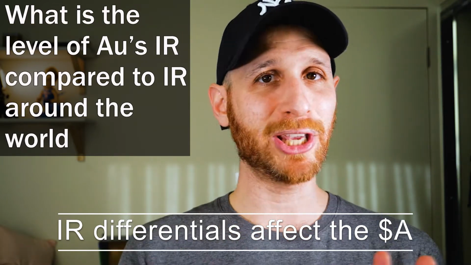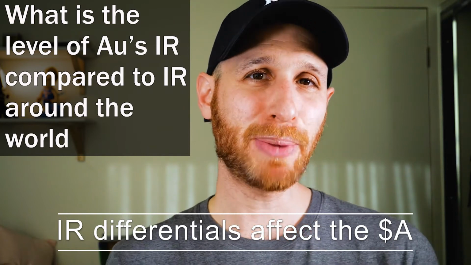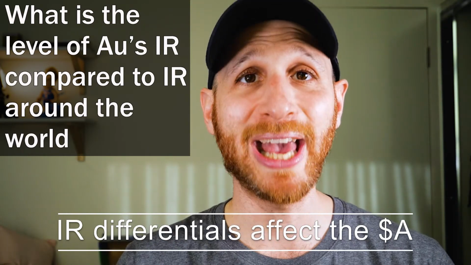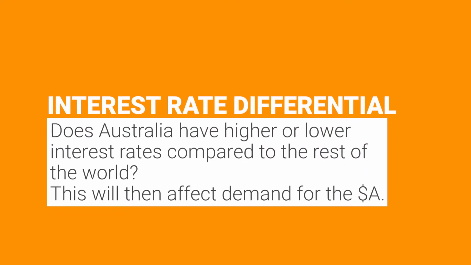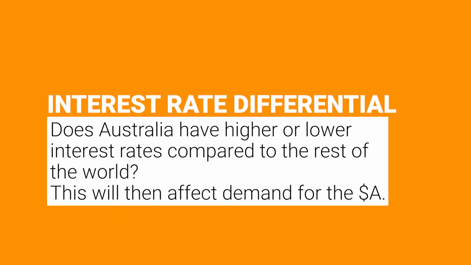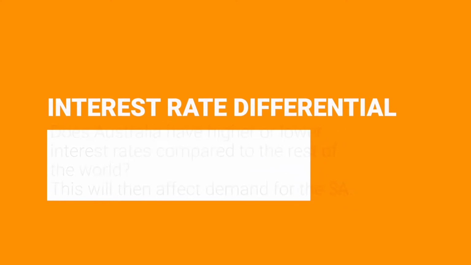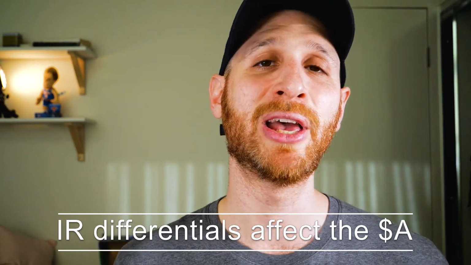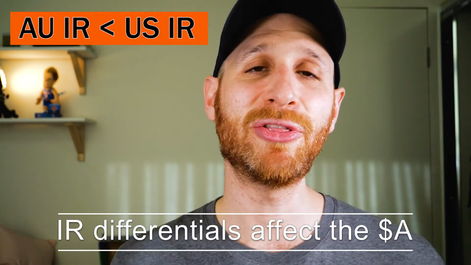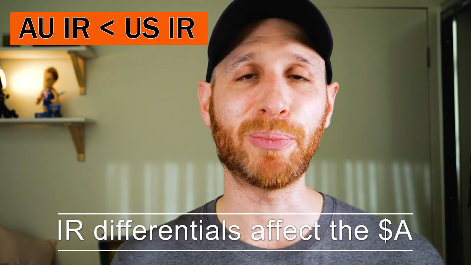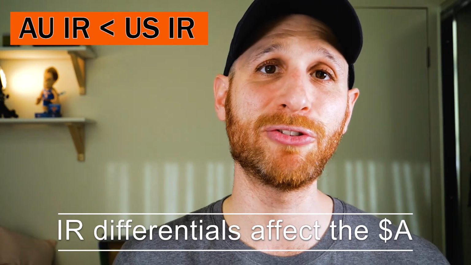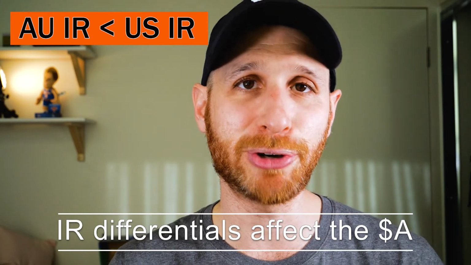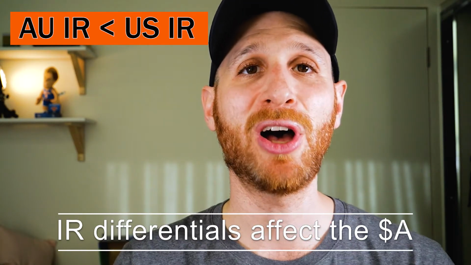So these foreigners are looking around the world and seeing which banks in which country will pay the highest interest rate for my savings. So if we think about this interest rate differential, we are comparing Australia's general level of interest rates with interest rates around the world. So let's take an example. Let's say that Australia's interest rates are relatively lower than those in America. So if someone had some additional funds, a little bit of savings, they might look to put that into America rather than Australia, because America offers higher interest rates.